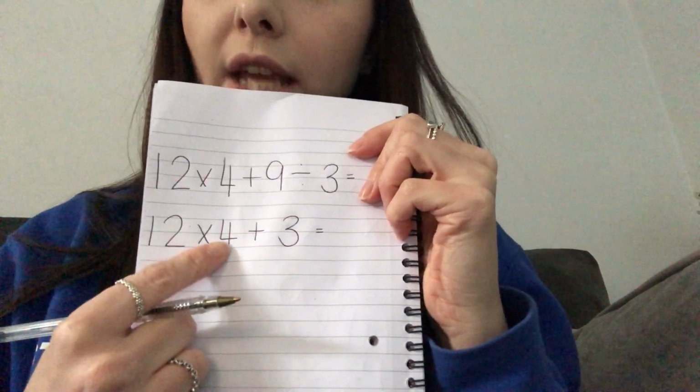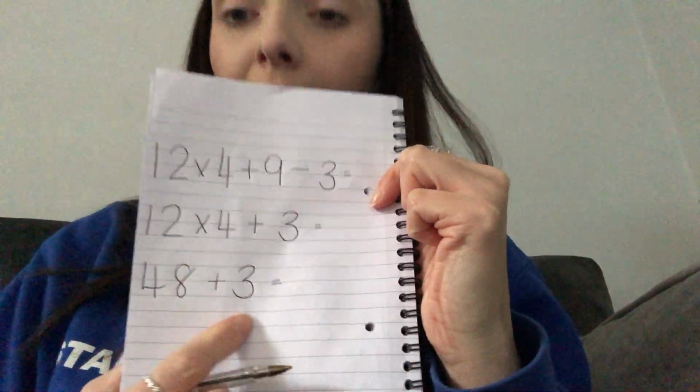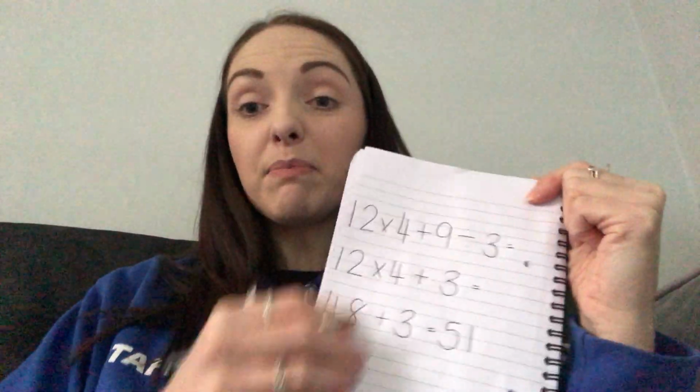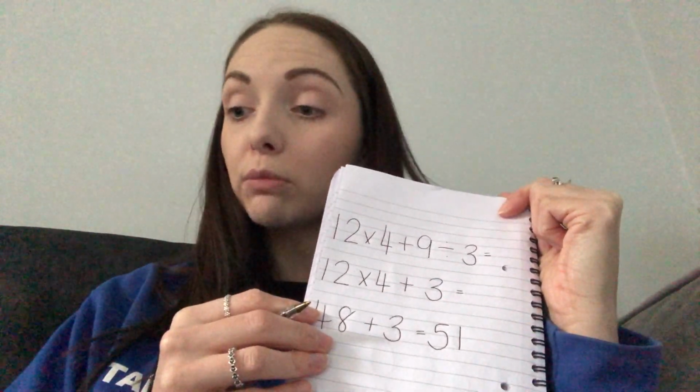Now I've got multiplication and I've got addition. I'm going to go back to my reminder, and multiplication comes first. So I've got to do 12 times 4 first. 12, 24, 36, 48. And the addition's still there. So now we've got 48 add 3. And now you can just work that out in your head. So it would be 51. That's the way I find it easiest to write it out. It's completely up to you how you want to do it. You could put little notes above the number sentence if you want to and work it out that way.